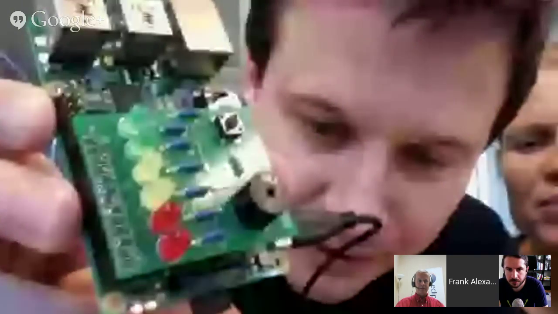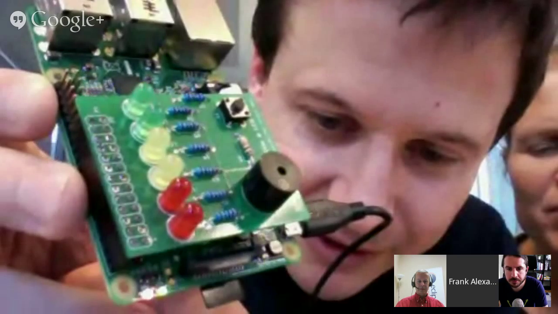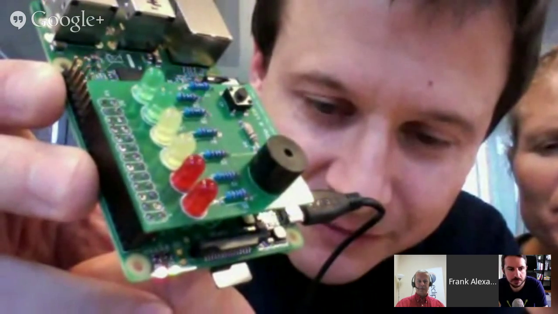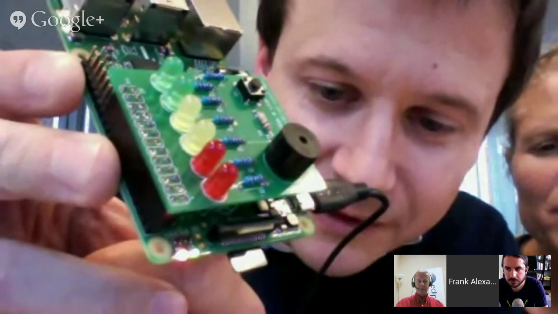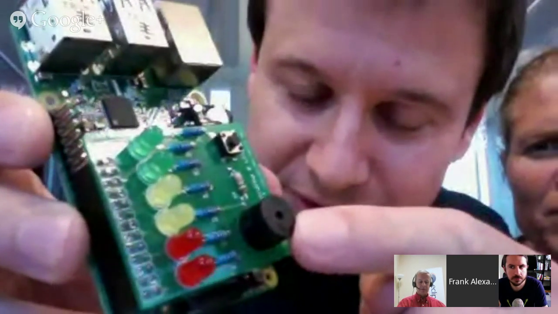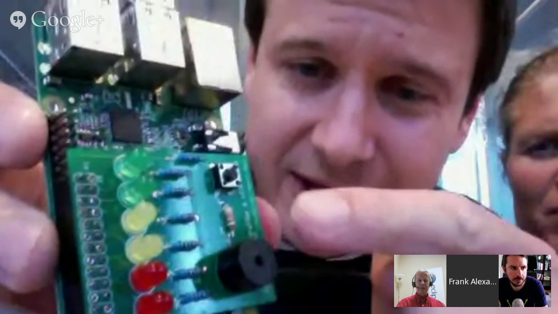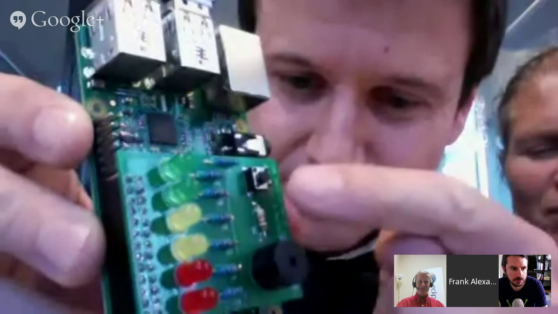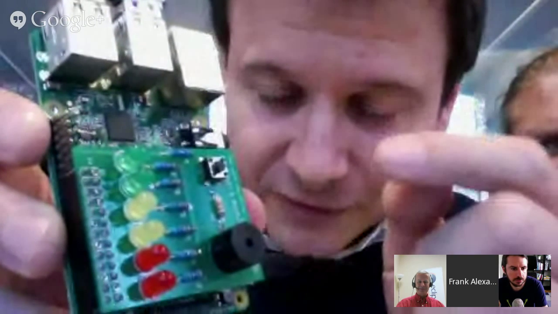So a very nice improvement. And on top of it, we have added the Berry clip, which is a very simple extension board. It has 6 LEDs, and it has a buzzer, as you will hear soon, and it has a switch. So not very advanced, but it's very easy to use, and you can use it very nicely for making prototype applications.